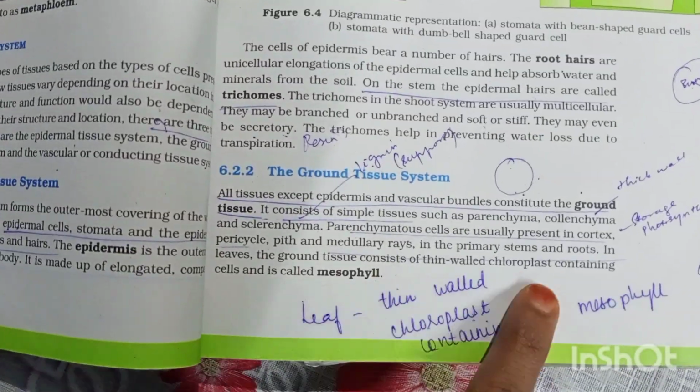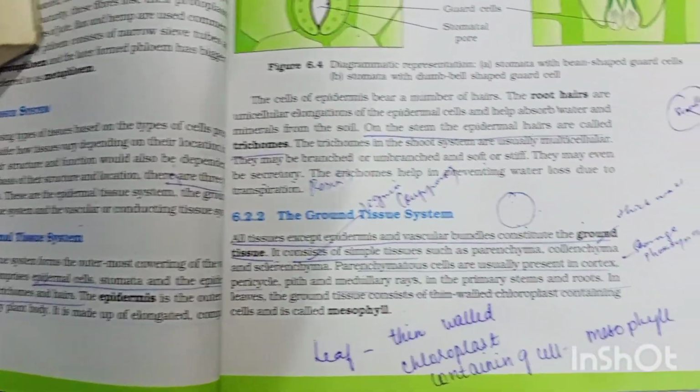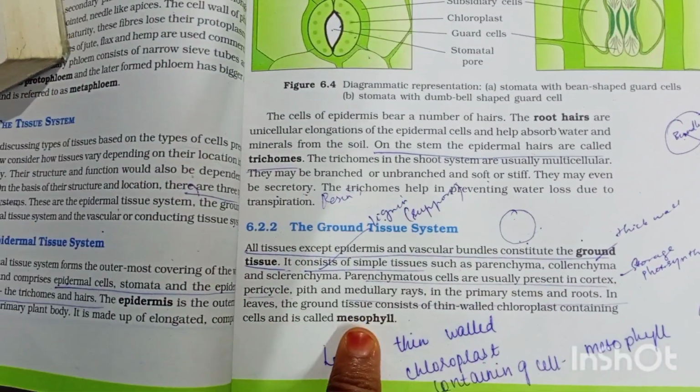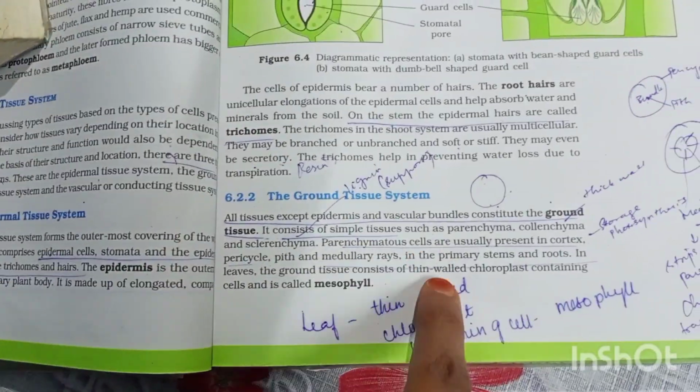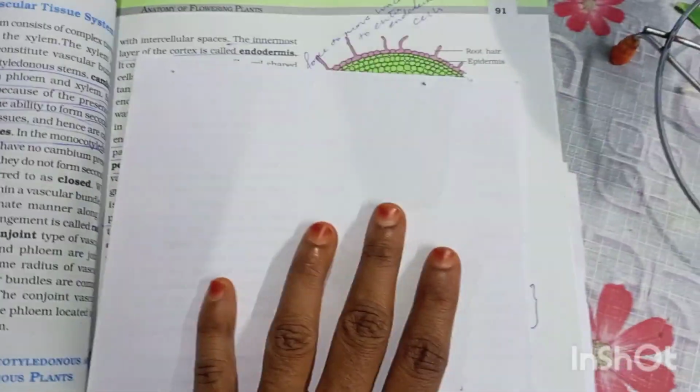And in the leaves, in the ground tissue, chloroplast containing cells will be present. Obviously, you know, the leaf performs photosynthesis, and it is due to the presence of this chloroplast, and those kinds of tissue are known as mesophyll. The tissue containing thin wall chloroplast are known as mesophyll. Okay, so before entering into this, we will be clear with one thing.